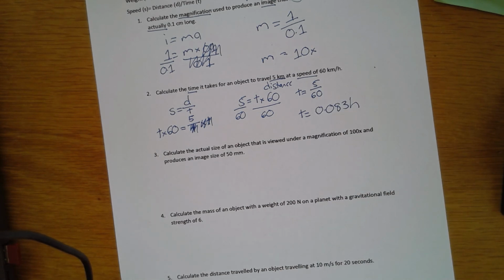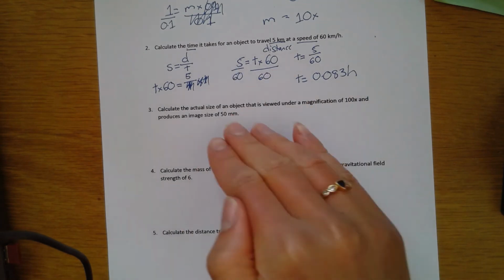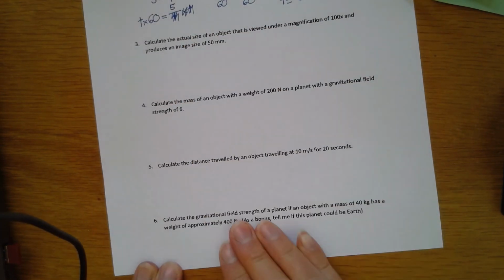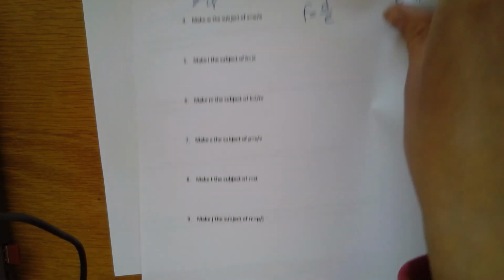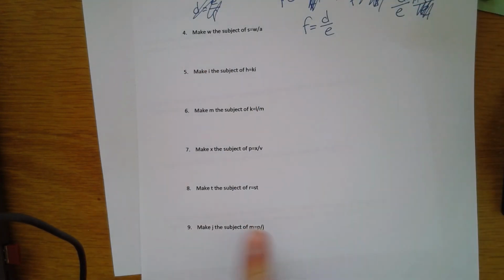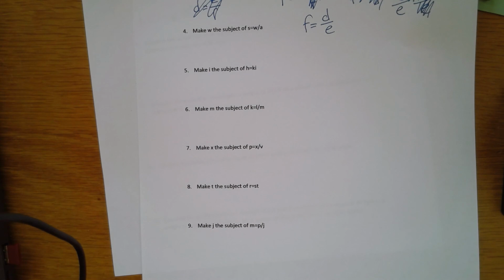Now, I'd like you to have a go at questions 3, 4, 5, and 6, and then take a picture of your answers to these ones and your answers to these ones, upload them onto Show My Homework, and then go and learn something else or have fun if this is your last lesson of the day.